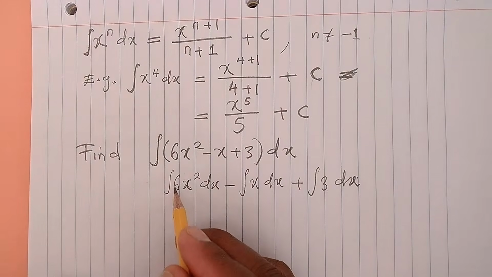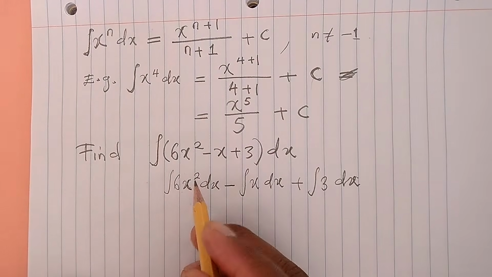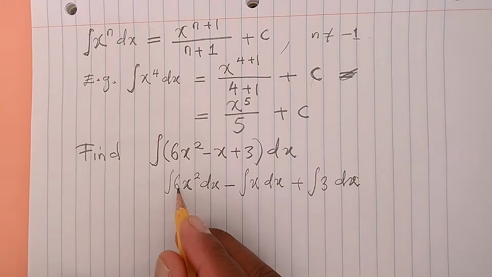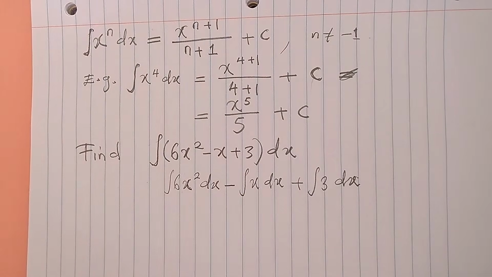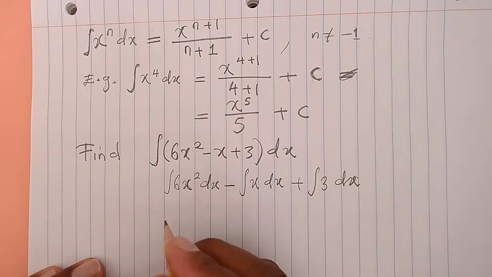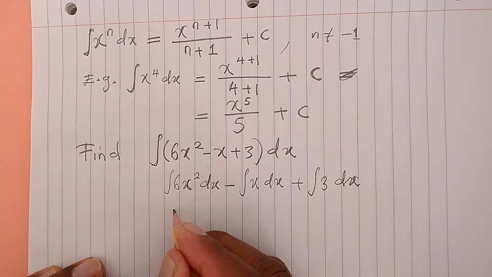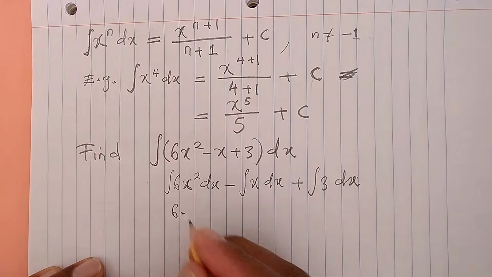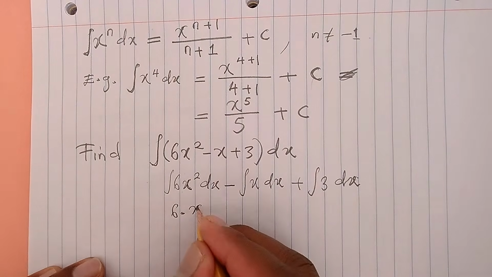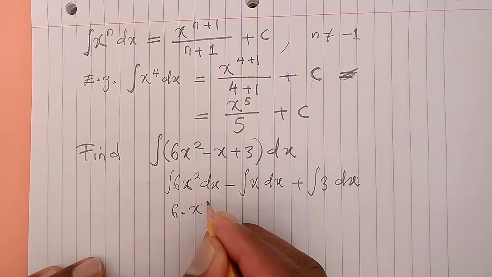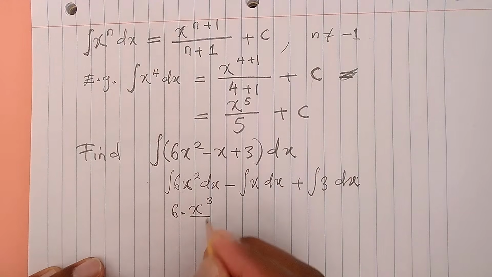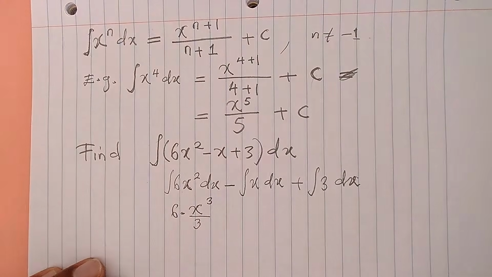So let us start with the first one, the integral of 6x squared. Remember 6 is a constant, so we can just put it out. Here we have 6 multiplied by x. We increase the power of x by 1, so it becomes 2 plus 1, which is 3. Then the new exponent is 3, which we divide by here.